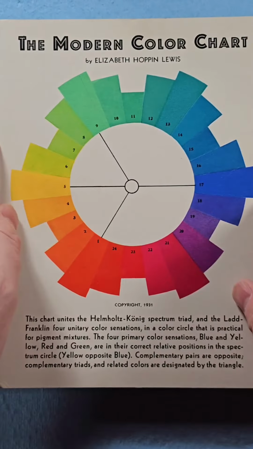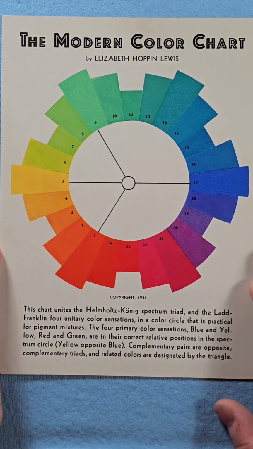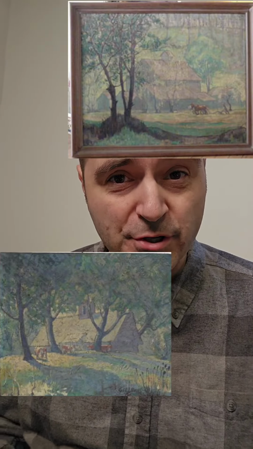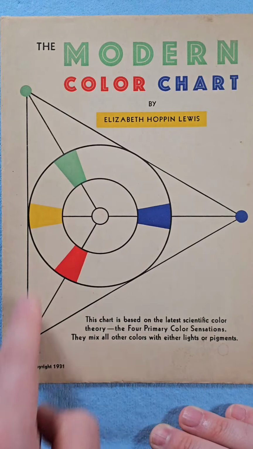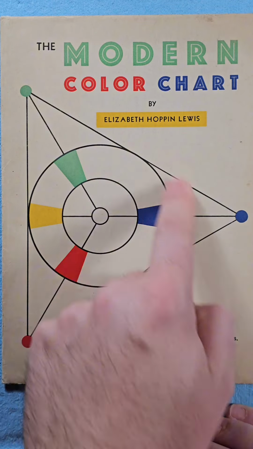This color wheel represents the work of a couple of forgotten color theorists I want to talk about. Elizabeth Hoppin Lewis was an artist and art educator active about 100 years ago. She's also the color theorist you've never heard of because her timing was kind of bad. But she's got the RGB triangle encompassing this hue circle.